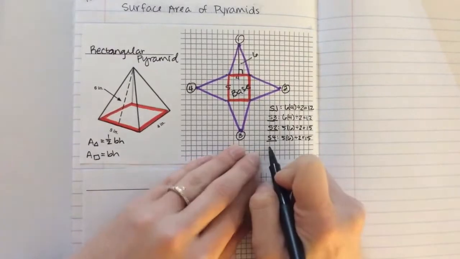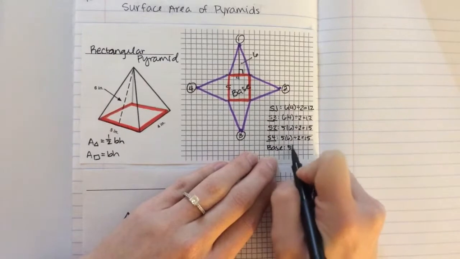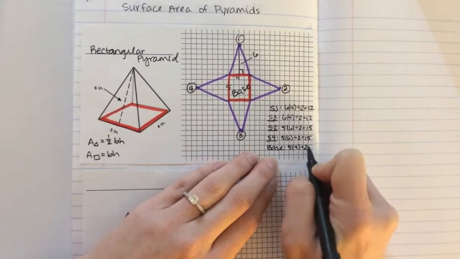Now, how do I find the area of the base? Length times width. So 5 times 4 is 20.